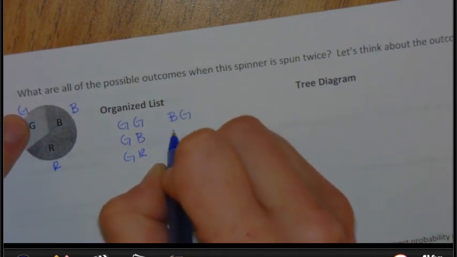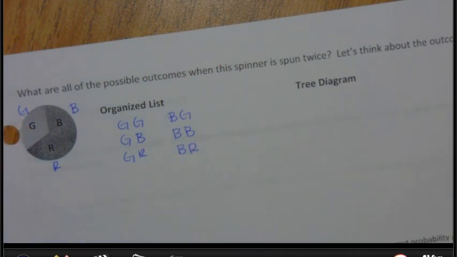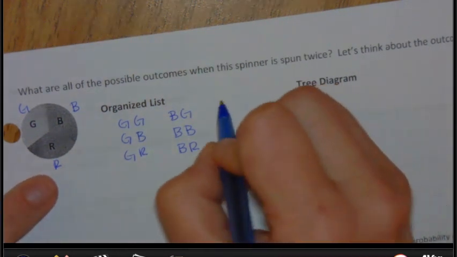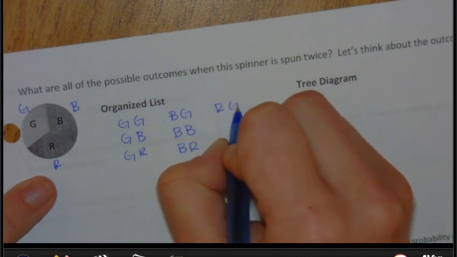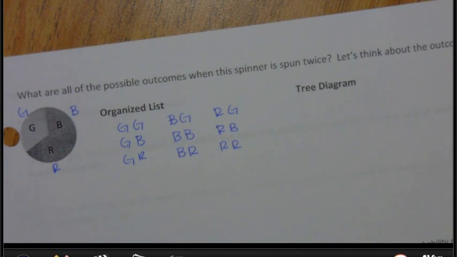I can have blue, green, blue, blue, blue, red. Can I have any other combinations for blue first? Nope. All right, let's try with red first. I can have red, green, red, blue, red, red. Can I have any other combinations with red first?